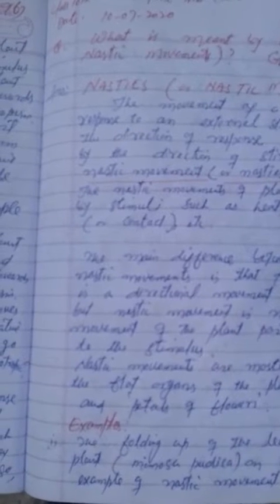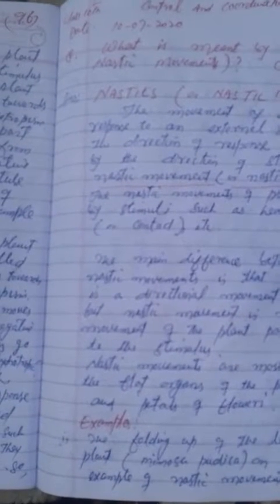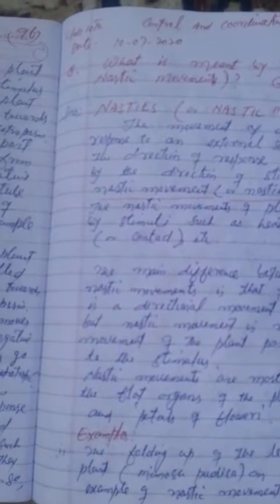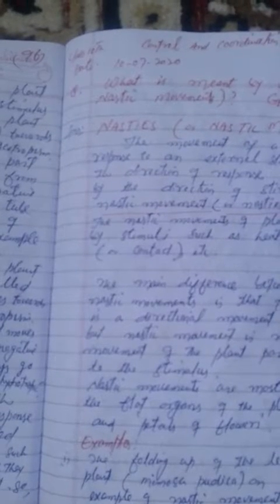Now we will give some examples of how this nastic movement takes place. The folding up of the leaves of a sensitive plant, Mimosa pudica, on touching is an example of a nastic movement. Here the stimulus is touch. When we touch Mimosa pudica, its leaves fold up. So this is a movement that is nastic movement.